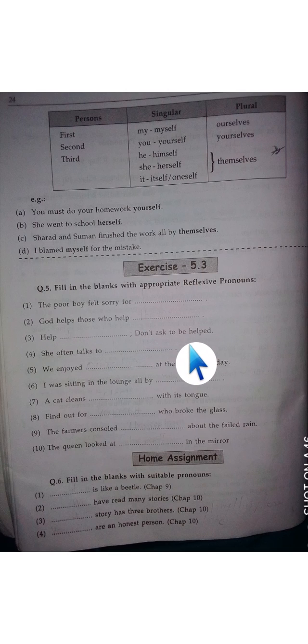Help yourself, don't ask to be helped. Here you have to write yourself. We are talking about the second person, so we will write yourself. She often talks to herself. Okay, so in these types you have to write the answers.